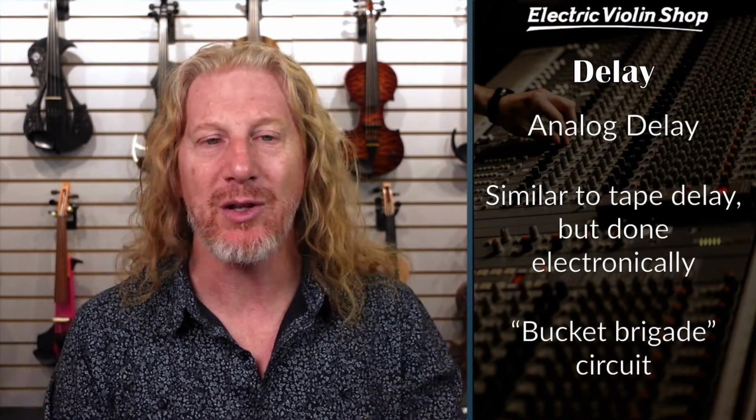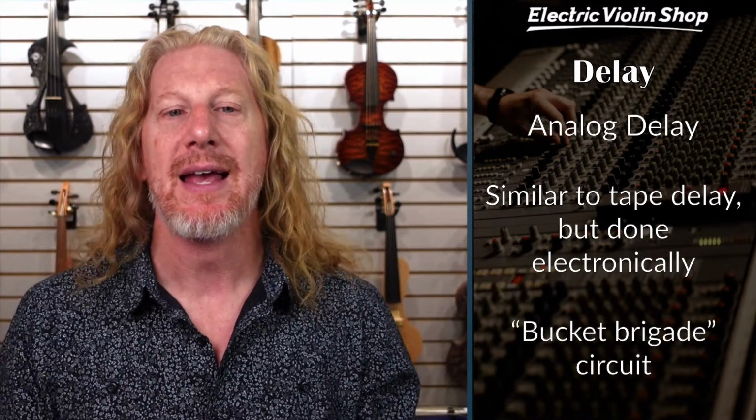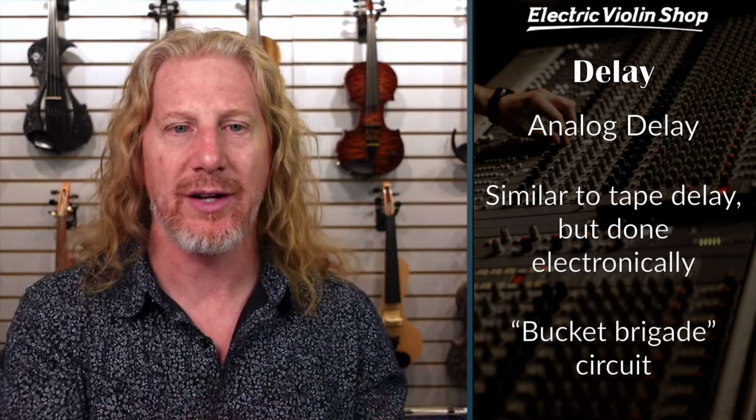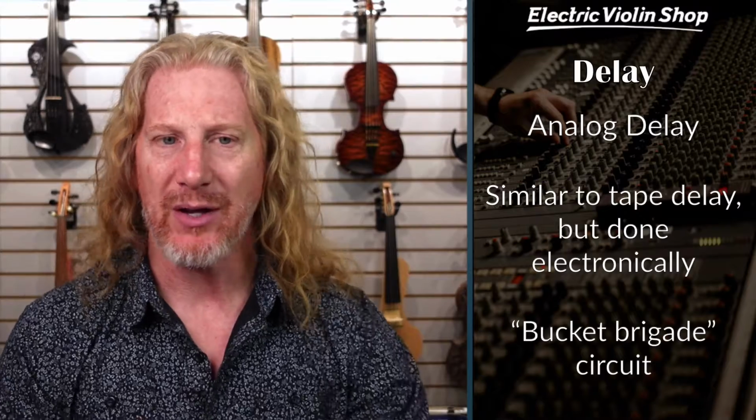That's going to be a similar situation with analog delay. And instead of using tape, it's actually done electronically, recorded into little circuits inside of a pedal or a device.